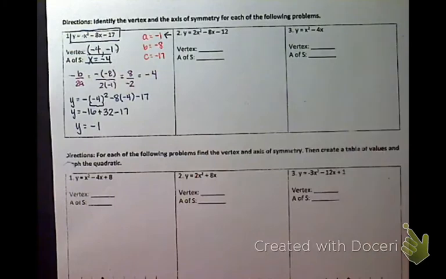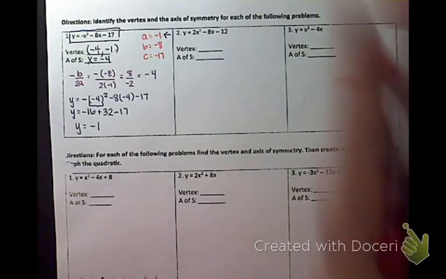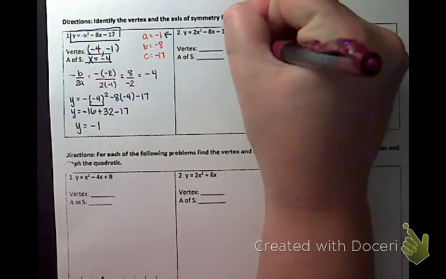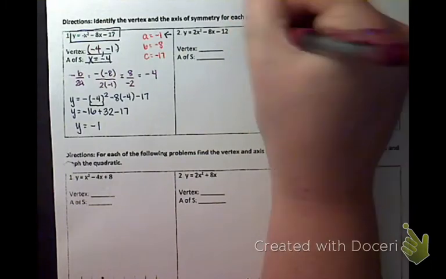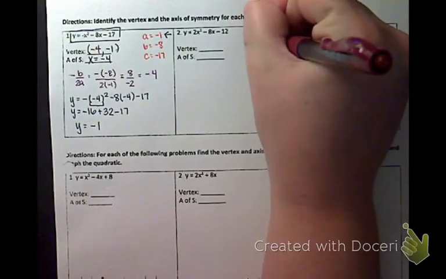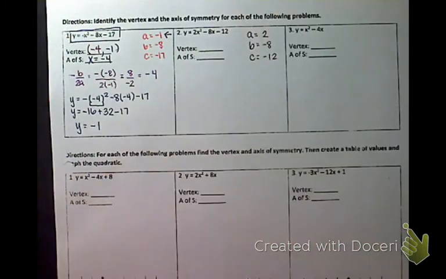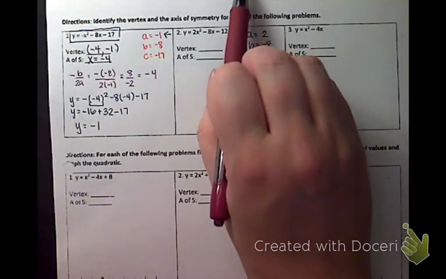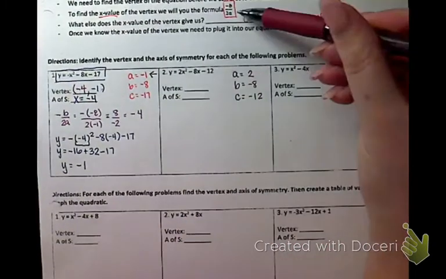Again, we're just going to find the vertex and the axis of symmetry. So let's identify A, B, and C. A is 2, B is negative 8, C is negative 12. And I'm going to plug it into my negative B over 2A formula.